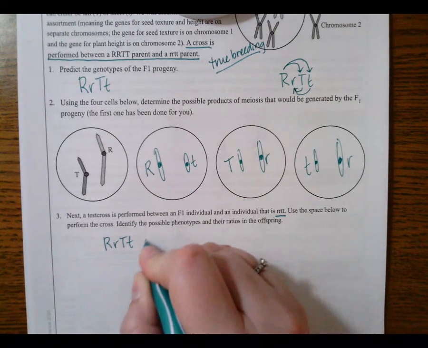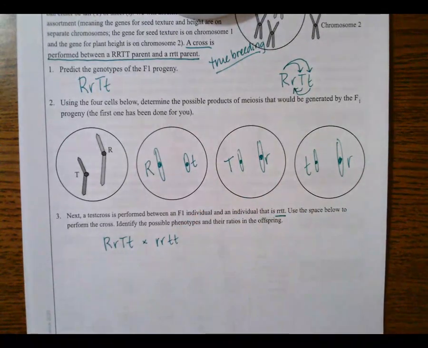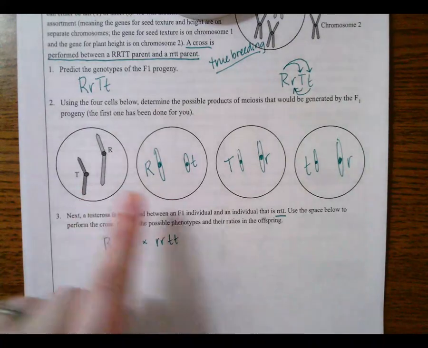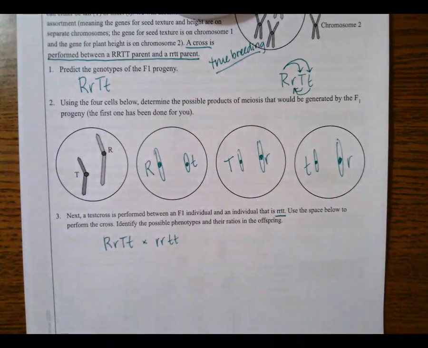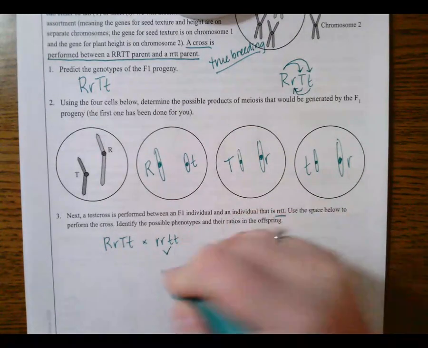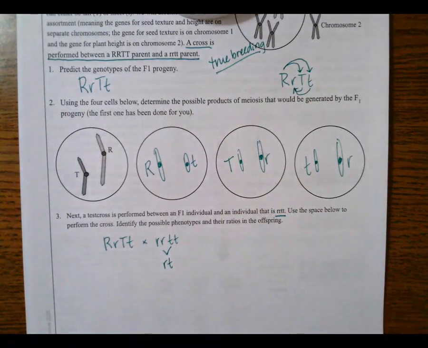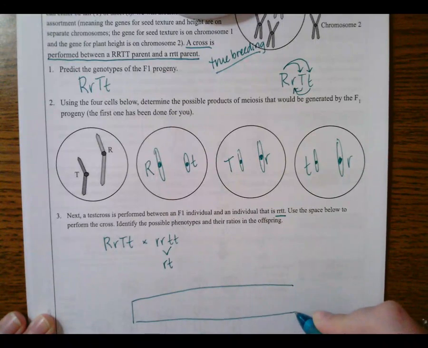But because our other parent is homozygous recessive, we're going to use these same genotypes that are here for our test cross. The nice part is here, we only have one option really, and that's this. There are no other options given. So instead of having to do a full-blown 4x4, it'll be like this, right?